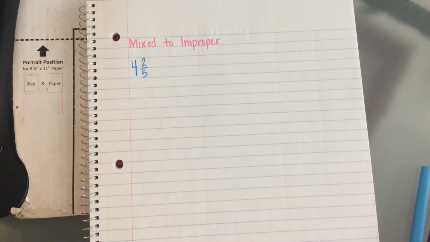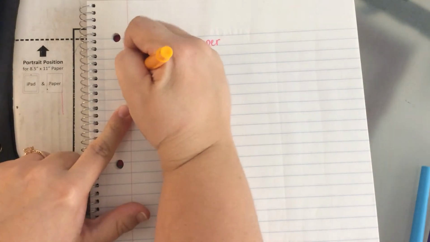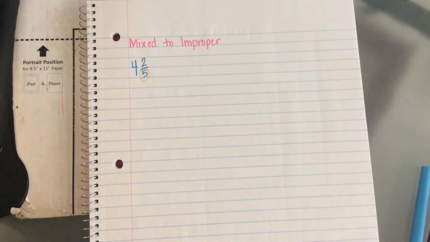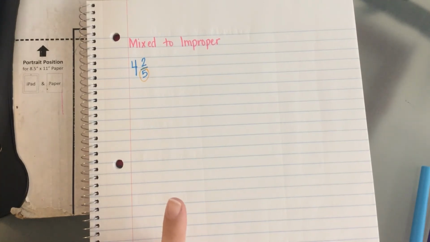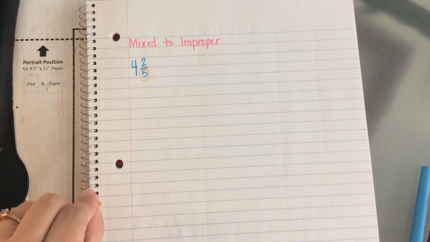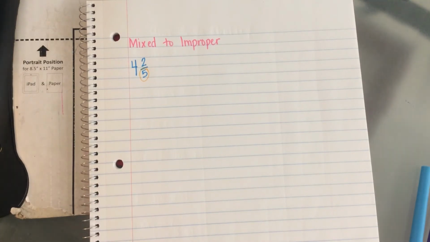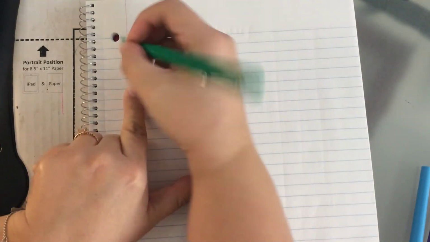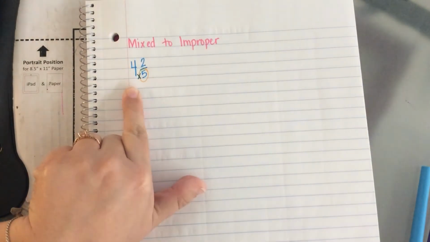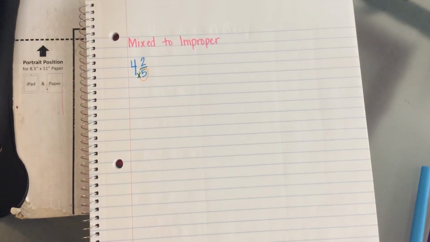How many pieces does it take to make a whole here? 5 pieces. So that means every time we have a whole, there's 5 pieces. So how many times do we have a whole set? 4. Notice what word I used: how many times? Well, we have 4 of them. So we'll do 5 times 4. Wait, it'll be 22? I think I know how to do it.